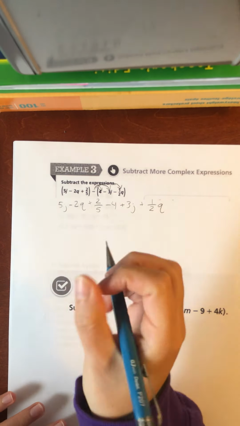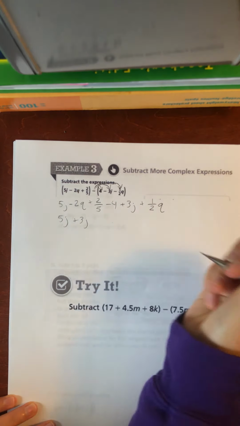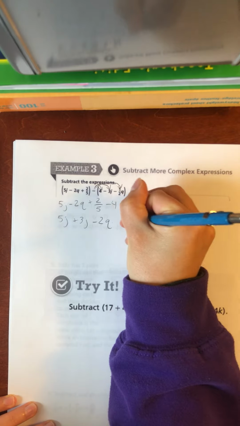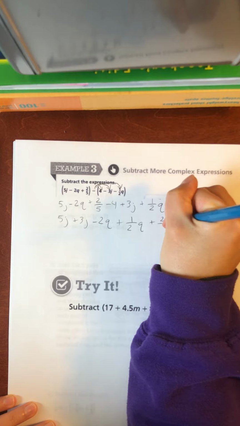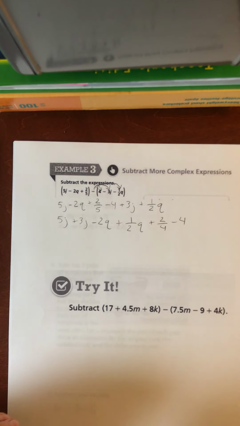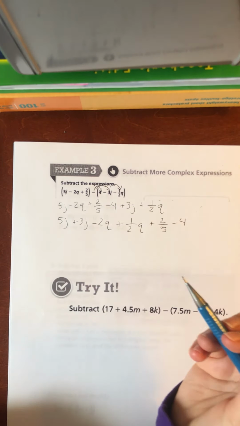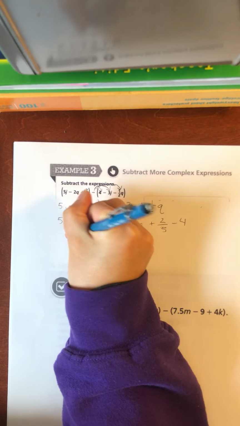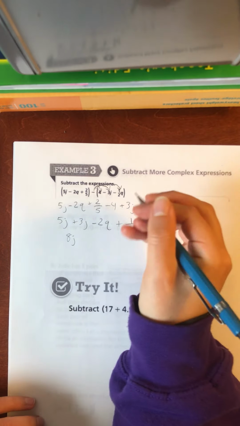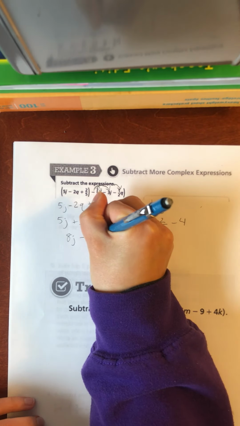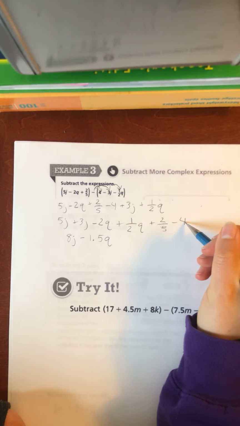So I'm going to reorder this: 5j plus 3j minus 2q plus a half q, and then plus 2/5 minus 4. Oops, I wrote 2/4 minus 4, it's 2/5 minus 4. Okay, so now 5 plus 3 is 8j, negative 2q plus a half q would be negative 1.5q, right? And then 2/5 minus 4.